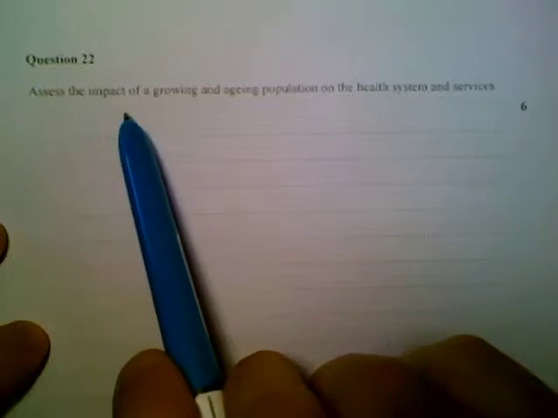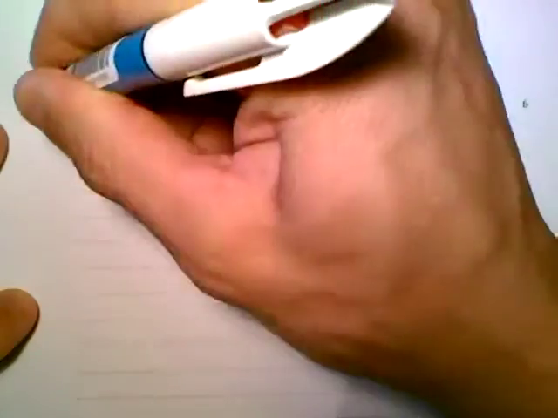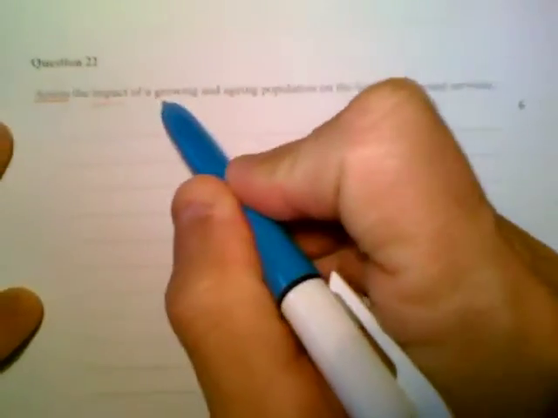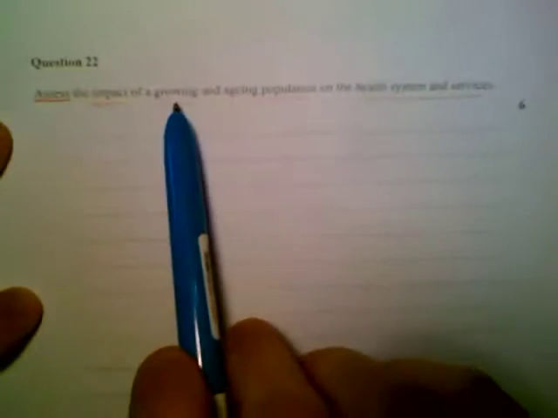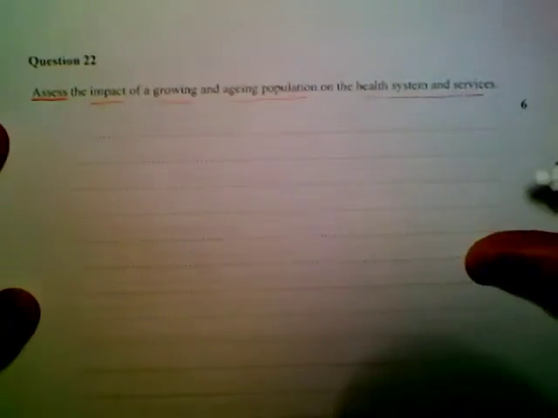Question 22 asks students to assess the impact of a growing and ageing population on the health system and services. This question was worth 6 marks. Some key parts of this question that students would need to be aware of: first of all, the key term being assess, the impact of a growing and ageing population in Australia on health system and services. And as said, this question was worth 6 marks.